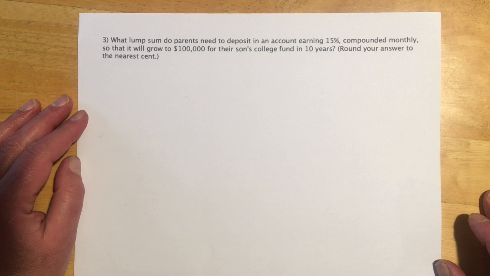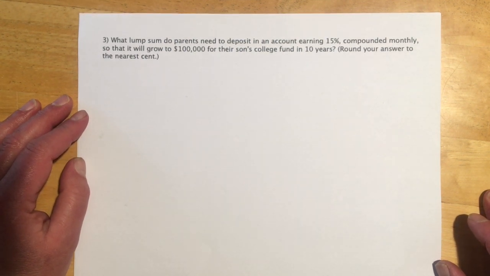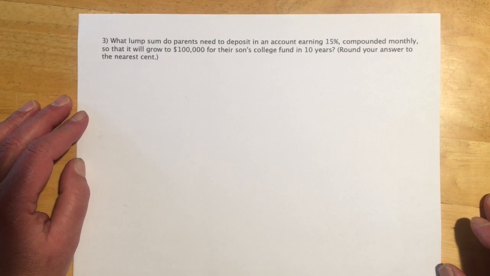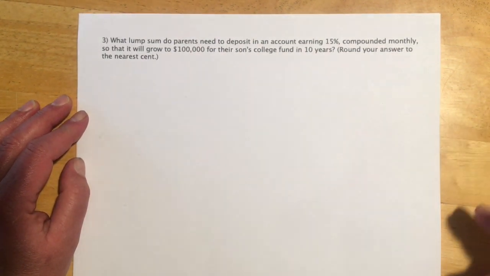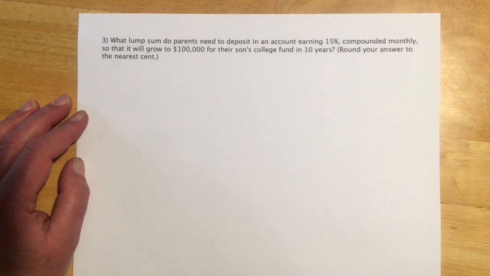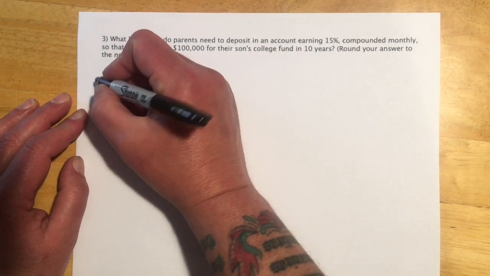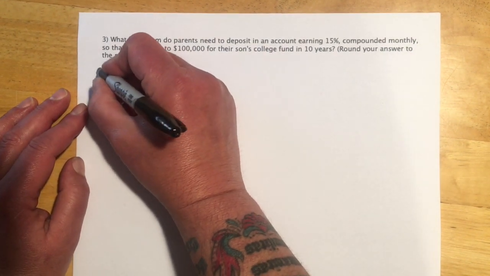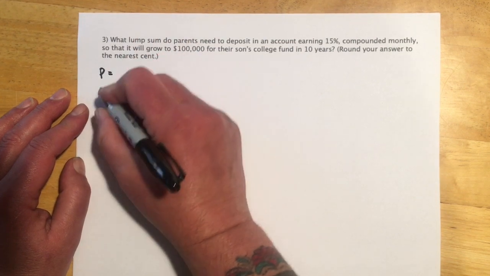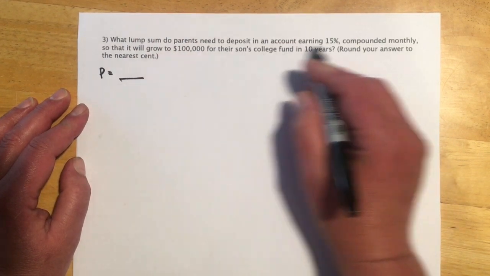Okay, number 3 is a little bit different. What lump sum do parents need to deposit in an account earning 15% compounded monthly so that it will grow to $100,000 for their son's college fund in 10 years? So in this case, we're trying to figure out how much money we have to put in there today so that we'll have $100,000 in 10 years. So remember, today's money is P for present value of principal, so that's what we're looking for.